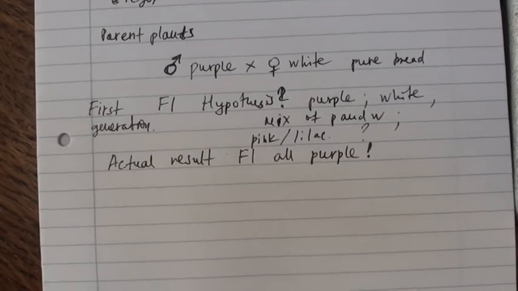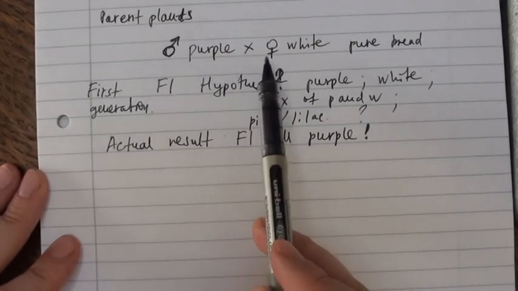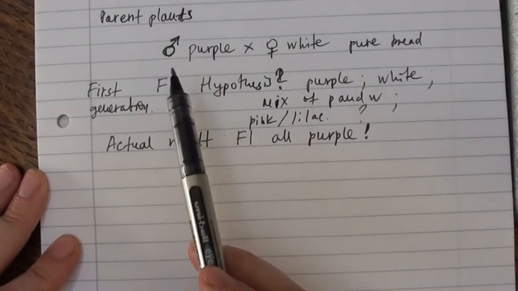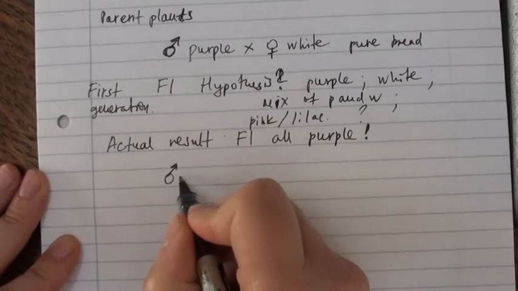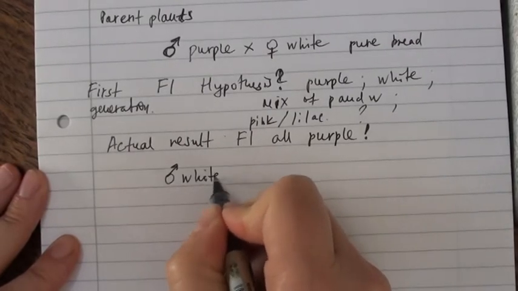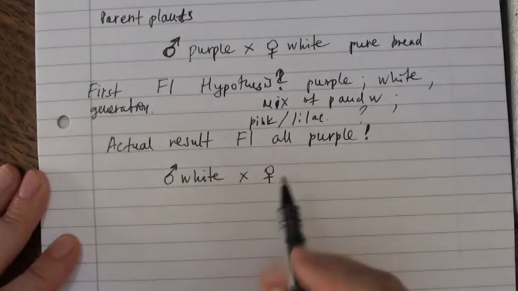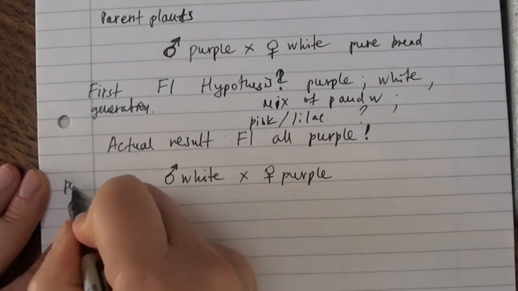Well, the next step he decided, how about we swap those around? What if we use the white plant as my male equivalent, the one which is going to give me the pollen? Let's try this. And I cross it with the recipient of the pollen, which is going to be purple. So these are still going to be parent plants.